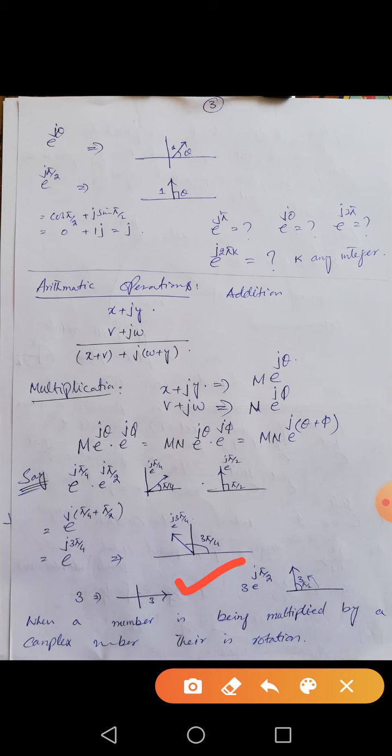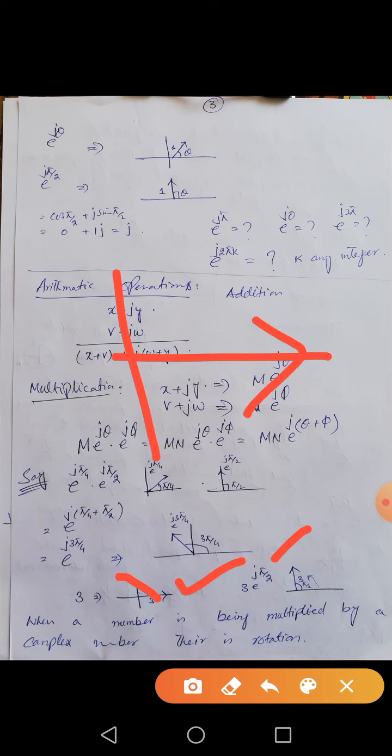And if we multiply it by a complex exponential, e to the j pi by 2, this phasor will be rotated by pi by 2. First it was lying over here. After being multiplied with e to the j pi by 2, this phasor will be rotated by pi by 2.